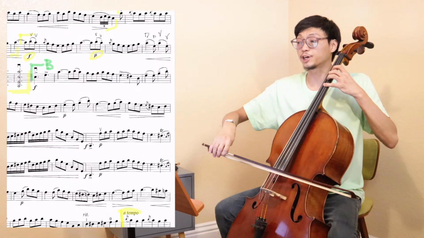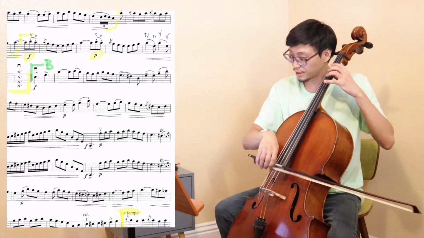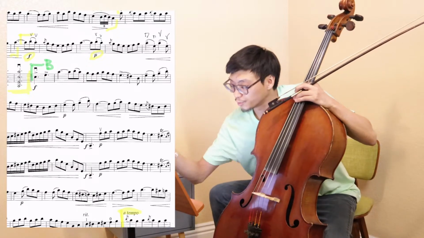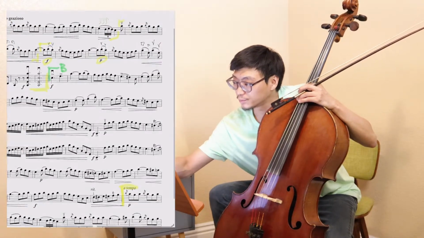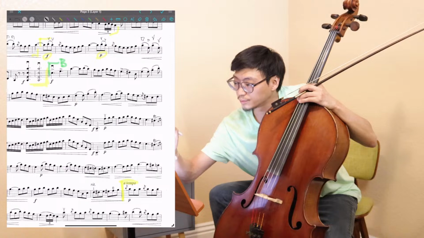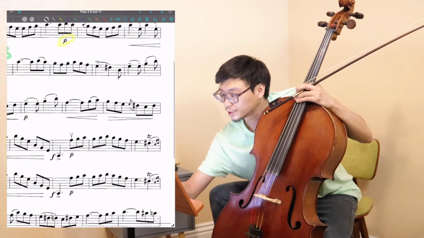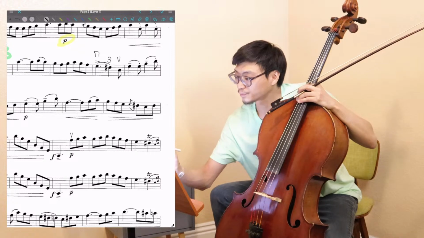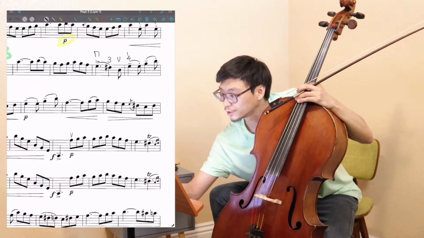One, two, F sharp, and all right. So remember that F sharp. This F sharp, right?